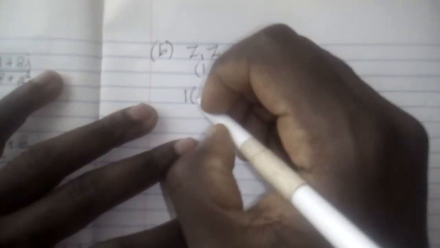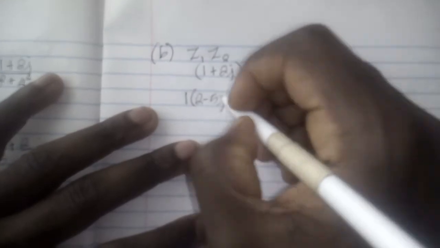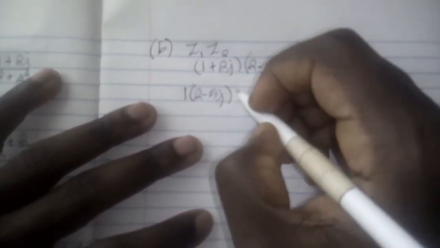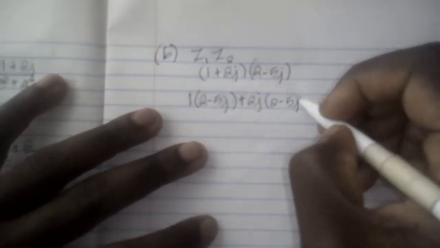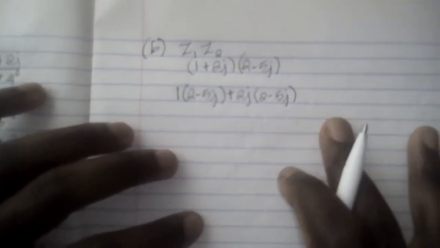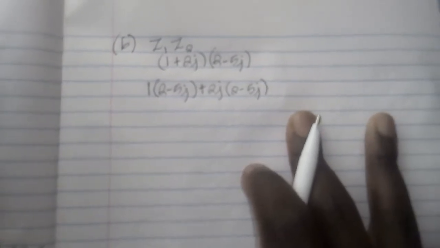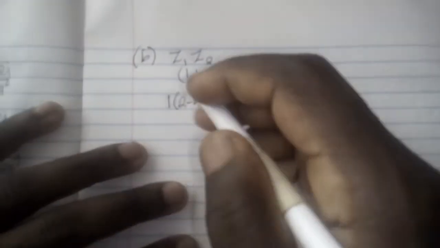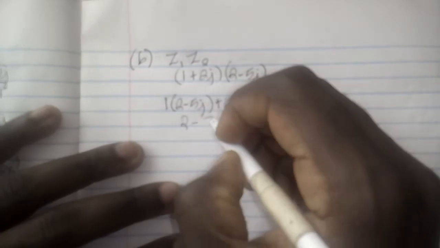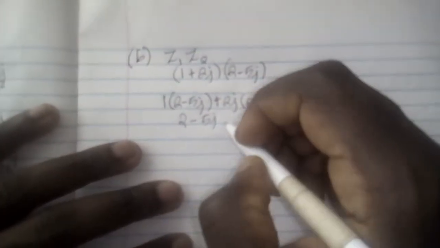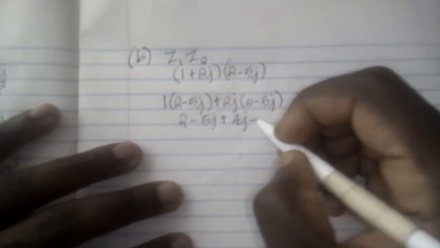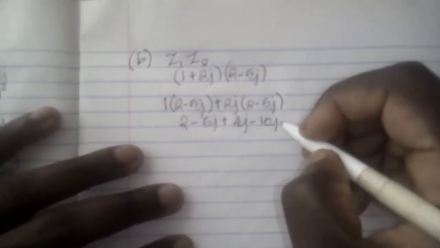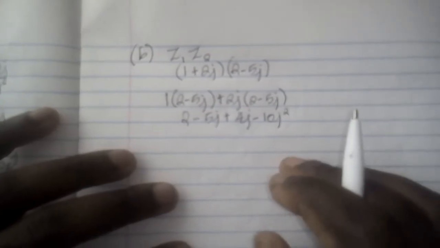So this will be 1 bracket 2 minus 5J plus 2J bracket 2 minus 5J. Okay, this will be 2 minus 5J plus 4J minus 10J squared.